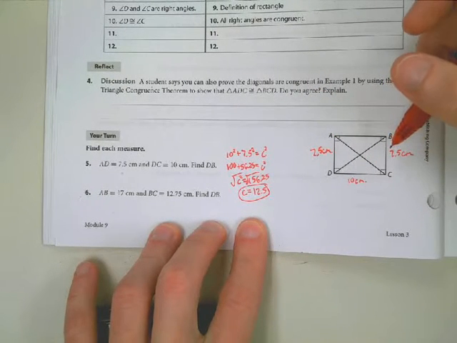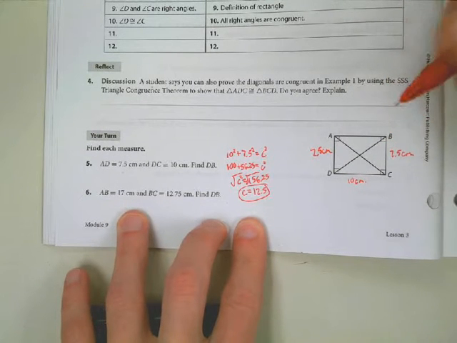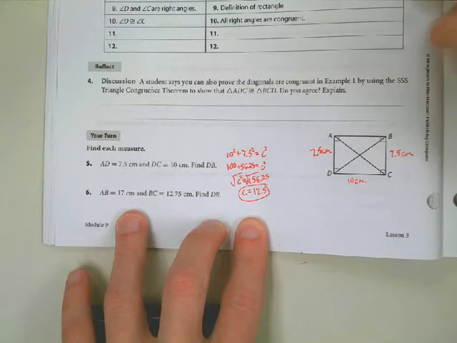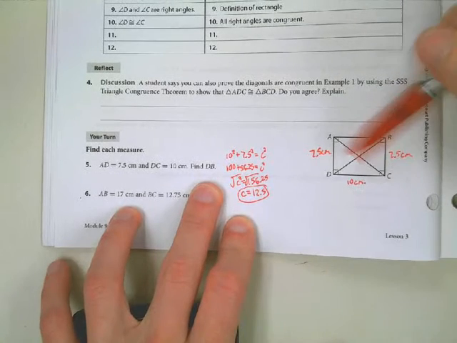And then we can do a similar method there for number 6. It's just different measurements, that's all, but it's still using the Pythagorean theorem. By the way, since DB is 12.5, what does that mean AC has to be?